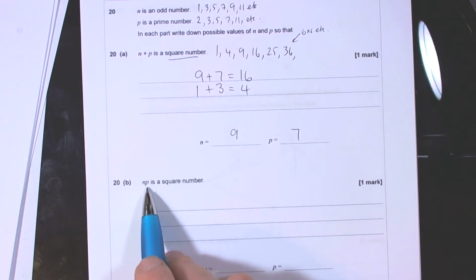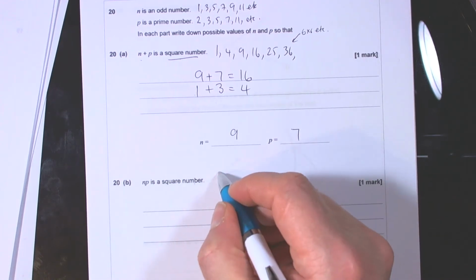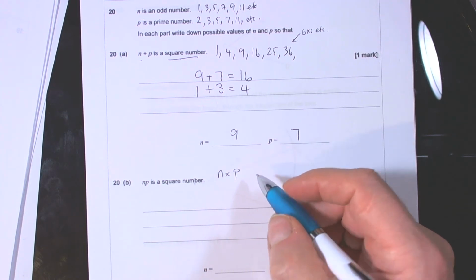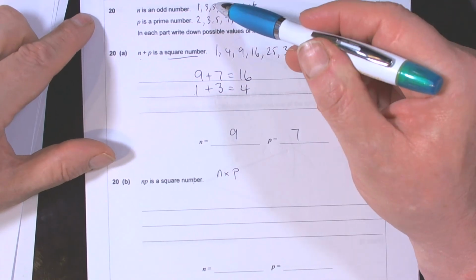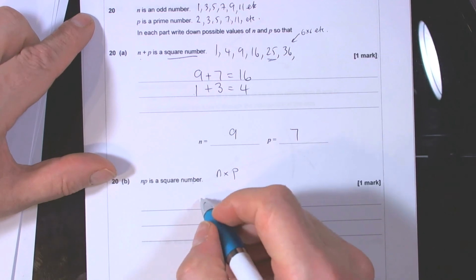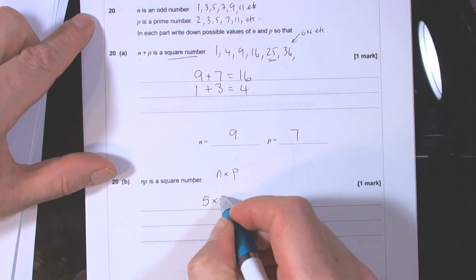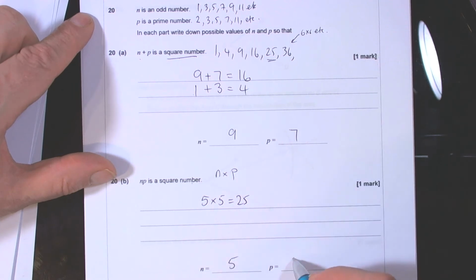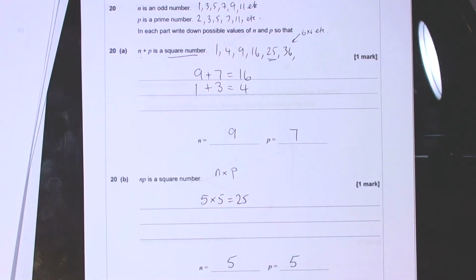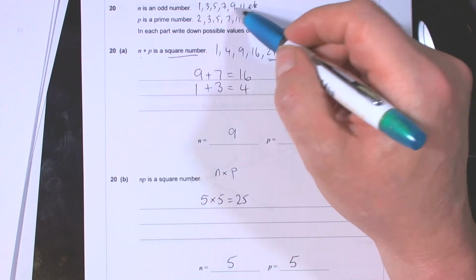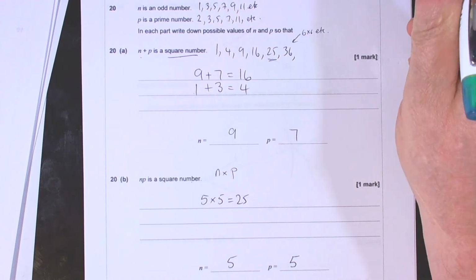And here it's saying that n times p is a square number. So in other words, we need to do an n number times a p number, and it gives us one of the square numbers. So when we look at this, we can see 5 times 5 is 25, and that is a square number, so n could be 5 and p could be 5. Okay, so again we've got to learn our facts, guys, and writing a few down helps us to see what we're doing. So that's one way of doing that question.